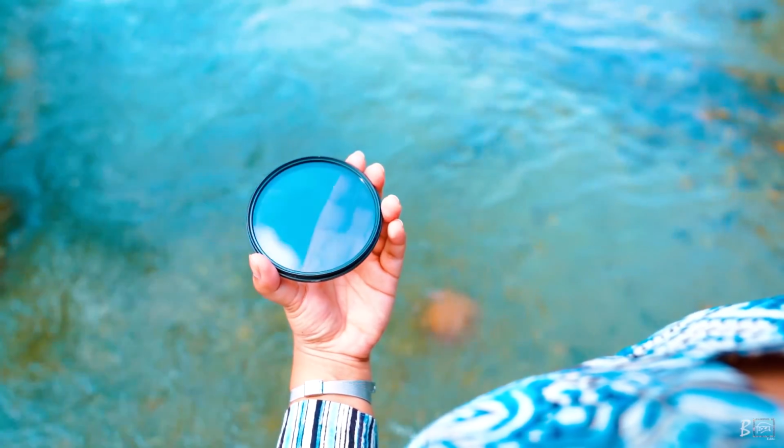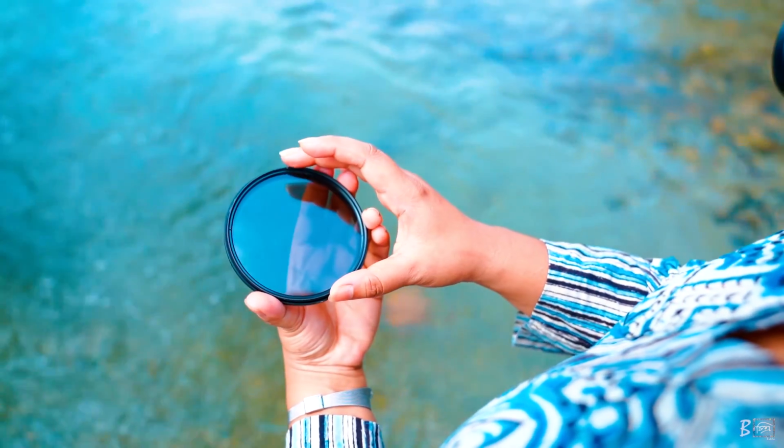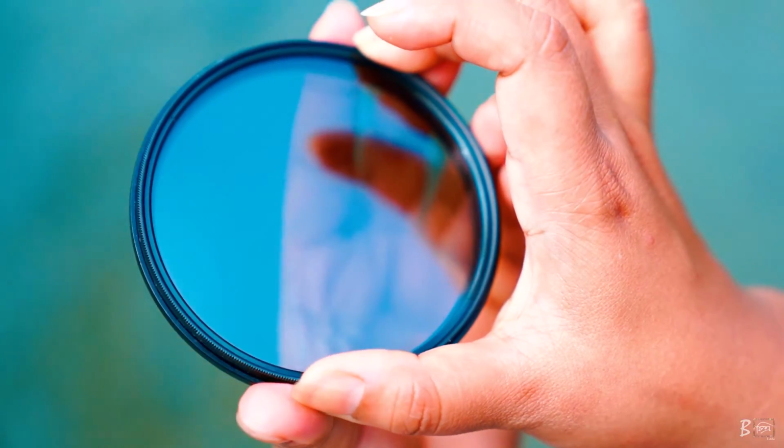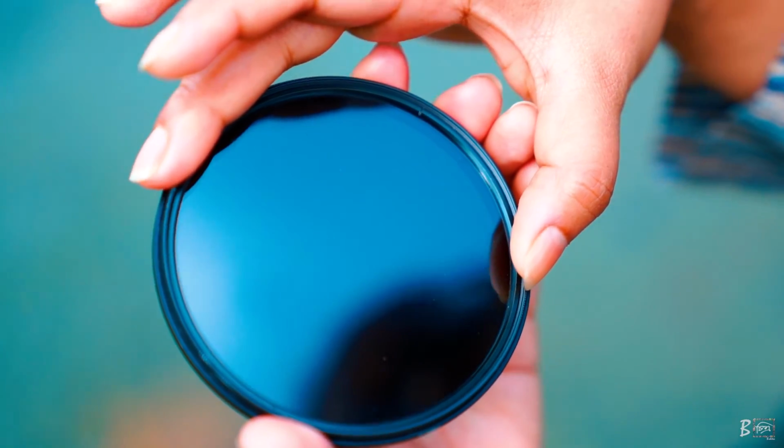There is also a screw-in circular ND filter that is called a variable ND filter, which comes with multiple adjustable stops. Like this one that I am holding right now, it ranges from 2 to 10 stops. These filters can be spun to adjust the stops to get the desired darkness.